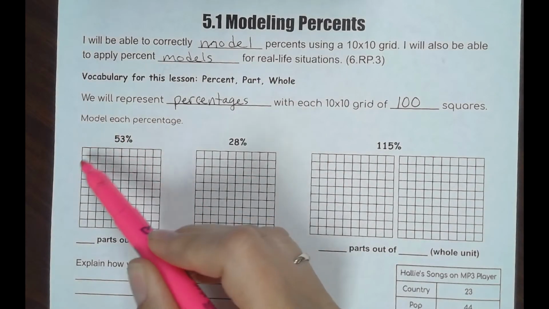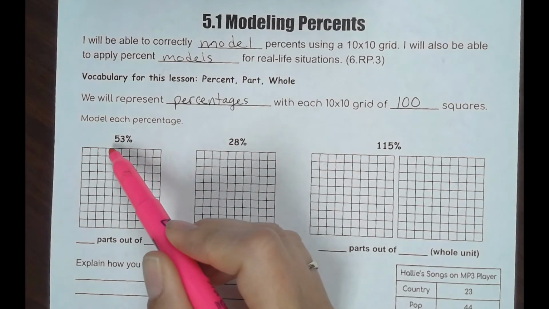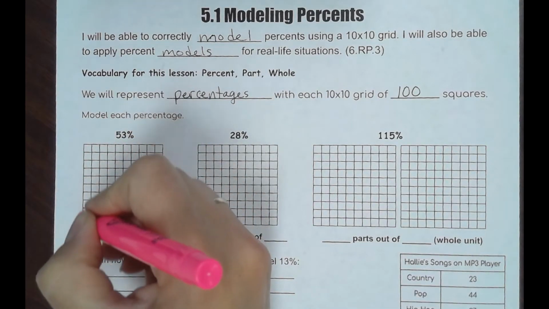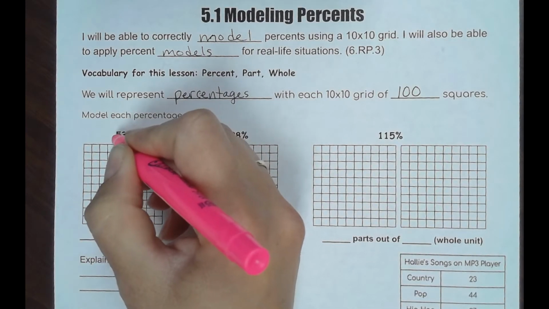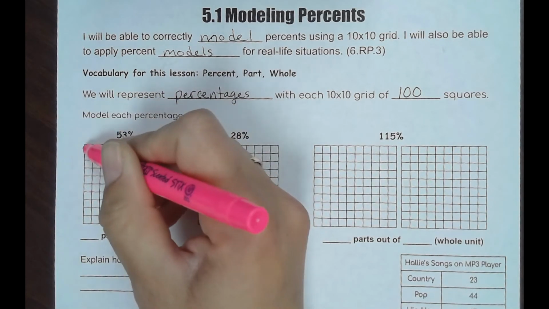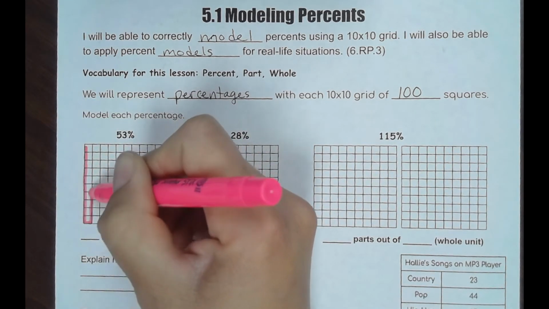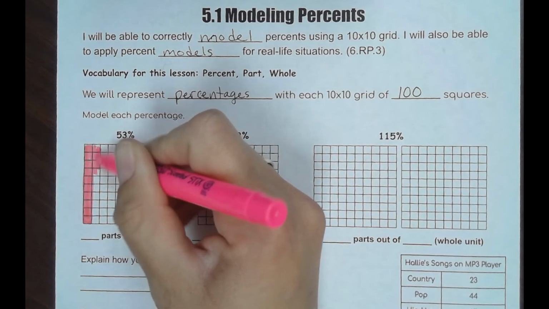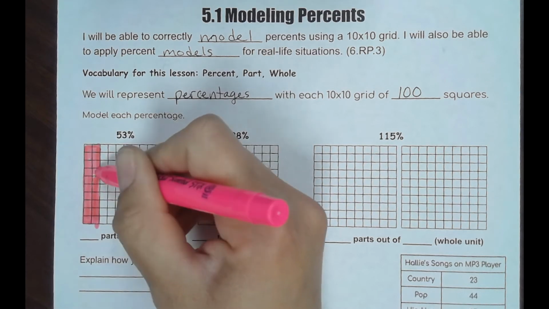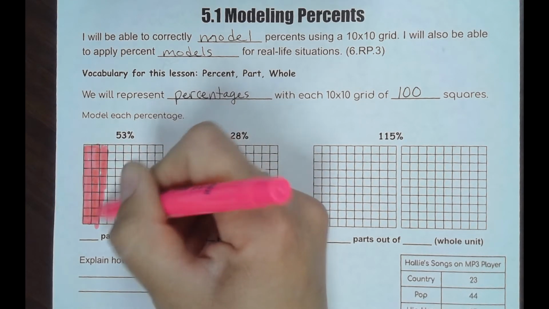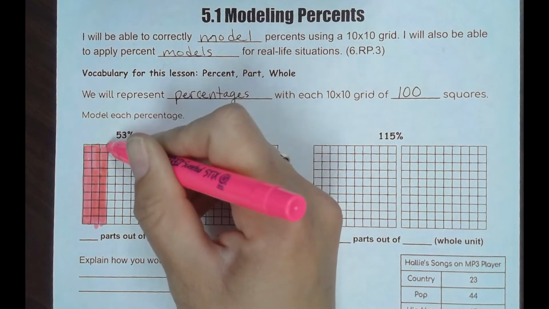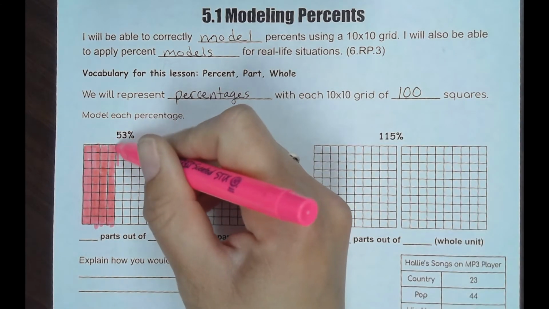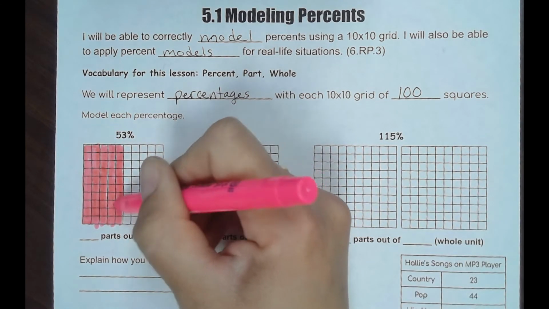So out of 100, I have 100 squares here. We're going to model 53%. So each one of these is a 10. So I'm going to color in 5 10s and 3 1s. So this would be 10%, 20%, 30%, 40%, 50%.